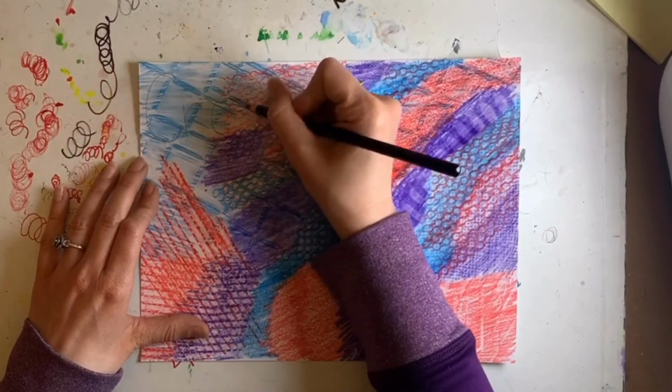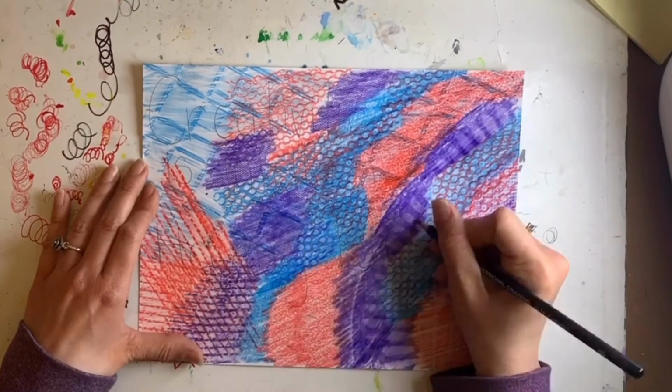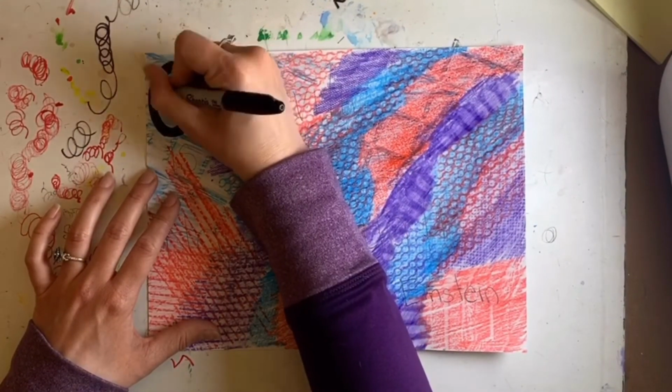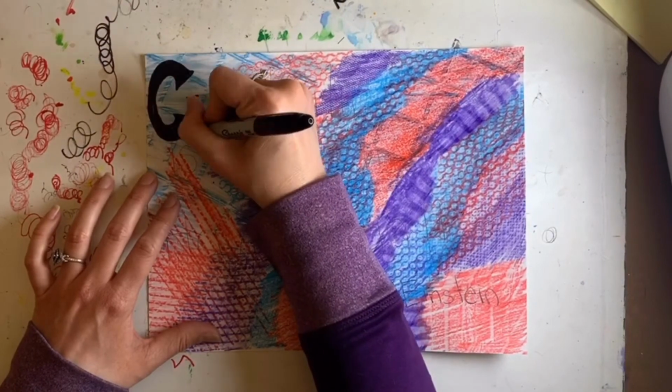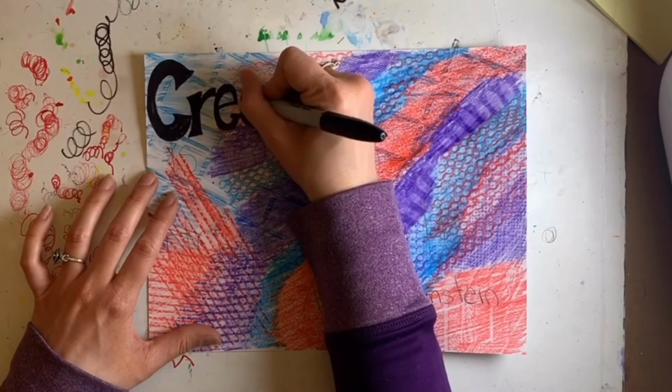Start by just lightly writing your quote in big letters across your paper with pencil. Don't go for any particular lettering style. Instead, go with your own. Your own handwriting has its own unique style.